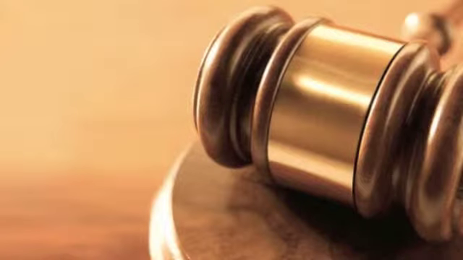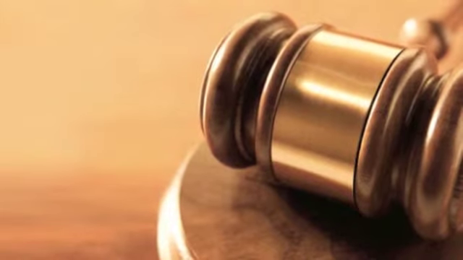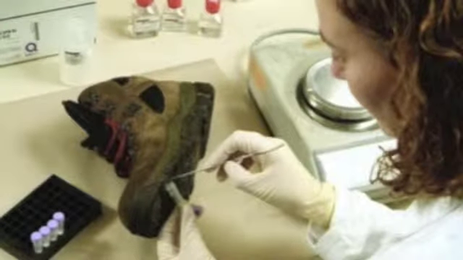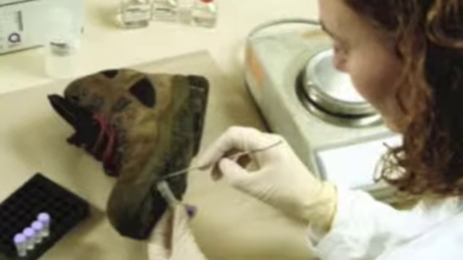This method uses different approaches in order to exonerate, which means to prove the innocence of people who were wrongly convicted. But that's not as simple as you think. It takes time and a lot of effort and hard work to reach such conclusions.